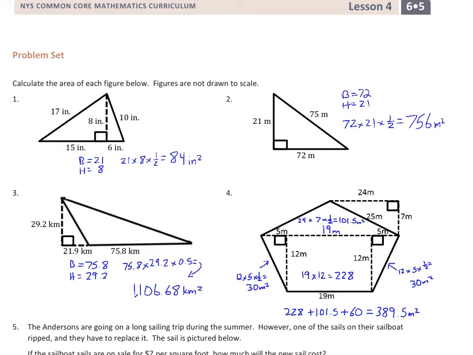Important, again, always have your labels with the units provided, and if they don't provide units, the letter U, and it's always square units.